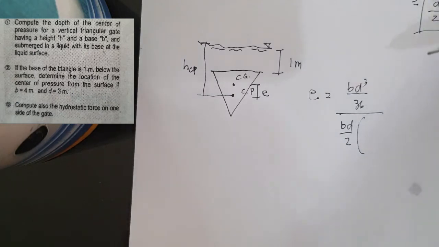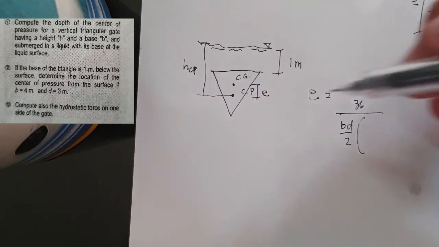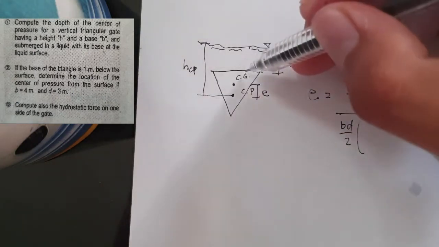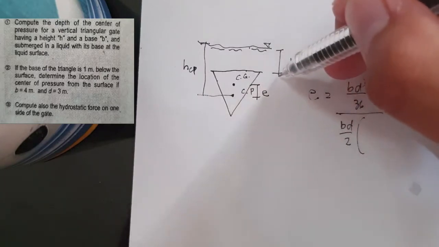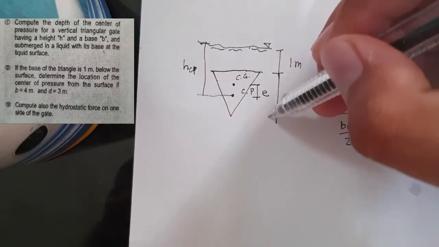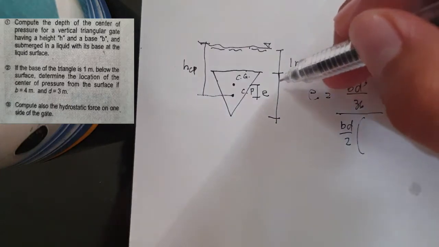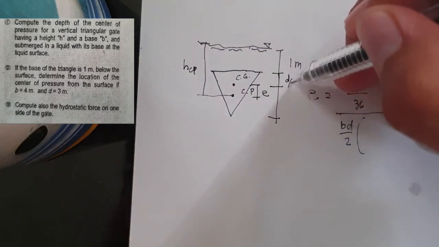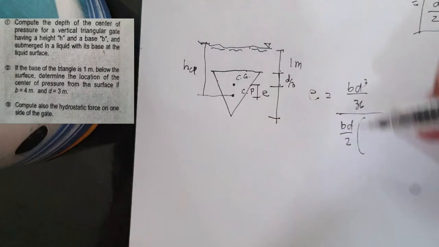Then the Y distance, that is 1 plus D over 3.